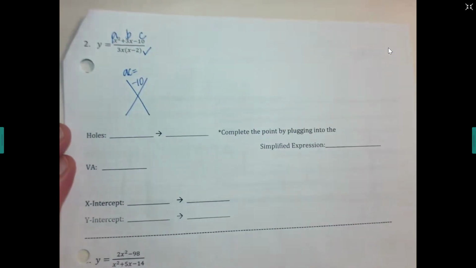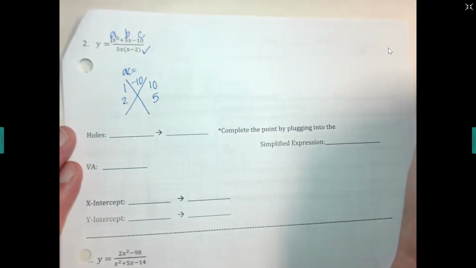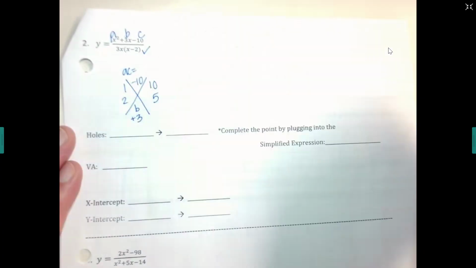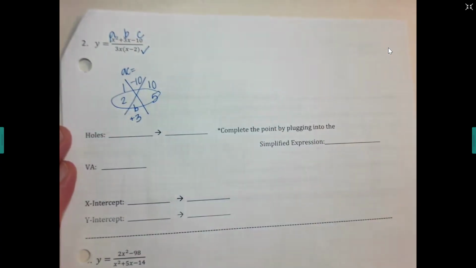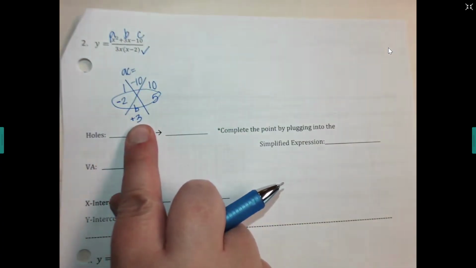Remember, top of the chart is going to be A times C, which is a 1 in the front times a -10. What are the factors I could get that would times to 10? 1 times 10 or 2 times 5. What is my B in the middle? What number? 3. Then which of those numbers are going to give me 3 when I subtract? 2 and 5. Now, when I place the minus, I want to put it on the 2 side so that my 3 comes out positive. So here are my factors for the top.